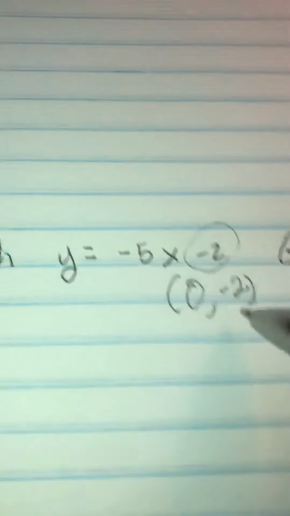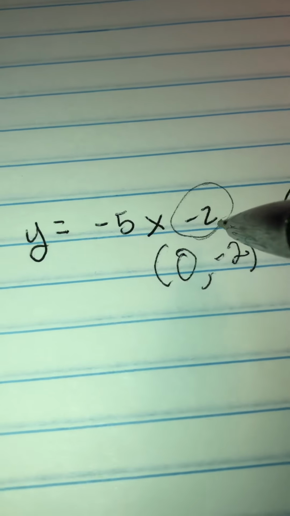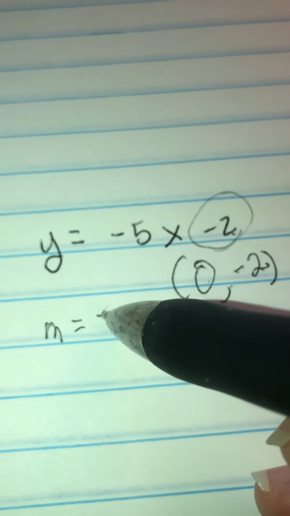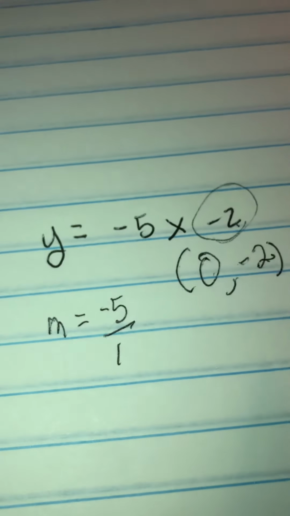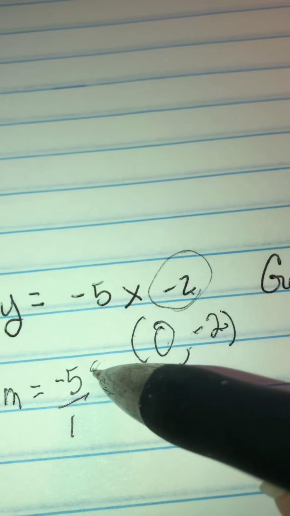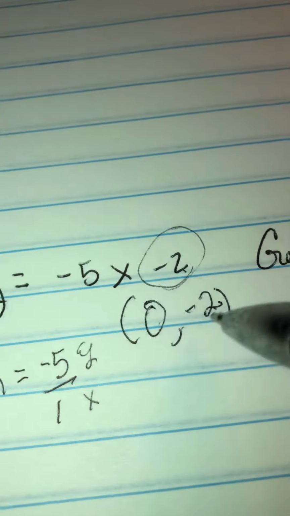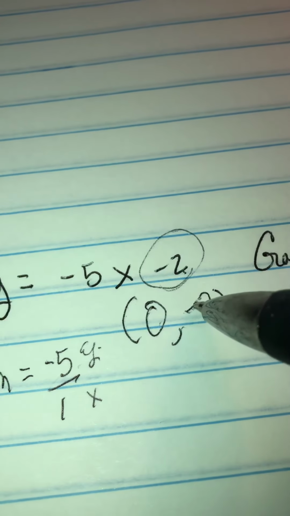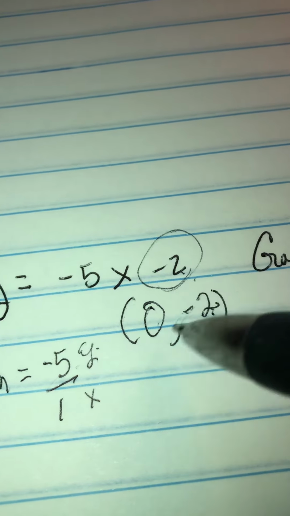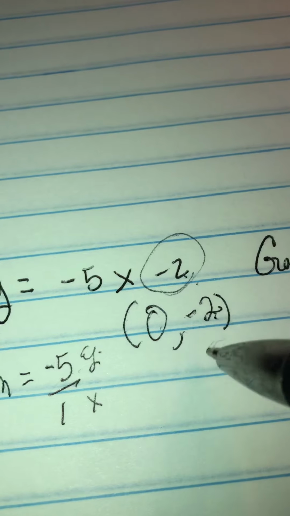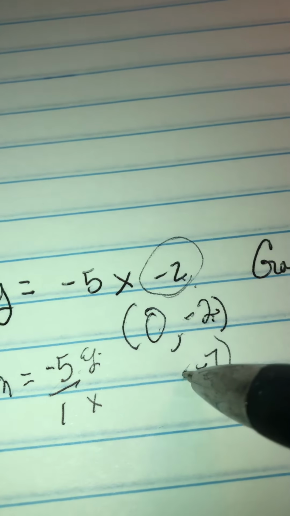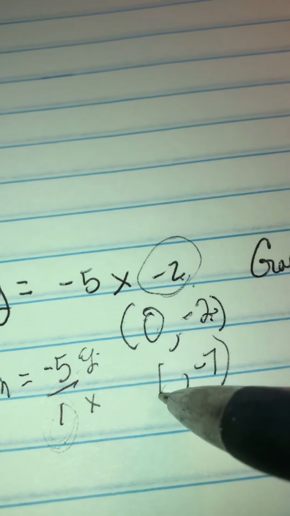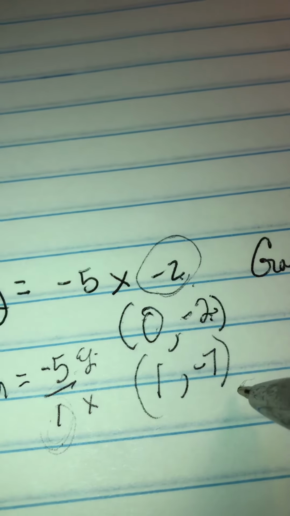Let's do that again over here. Our y-intercept is 0, -2. Our slope is -5, which we can put in a fraction over 1. The top part always affects the y values, the bottom part always affects the x's. So we're going to subtract 5 from the y. So -2 is the y value here. So -2 minus 5 is -7. And then this one's positive, so it's 0 + 1 is 1. So there's your two sets you can put on the graph.